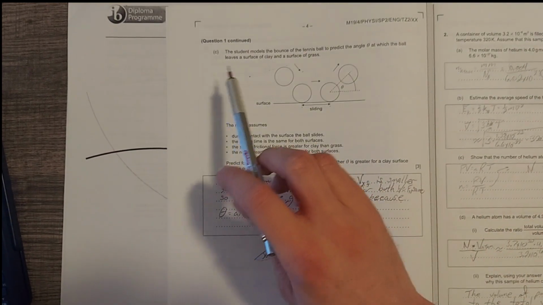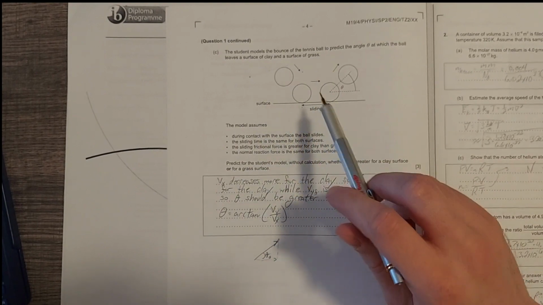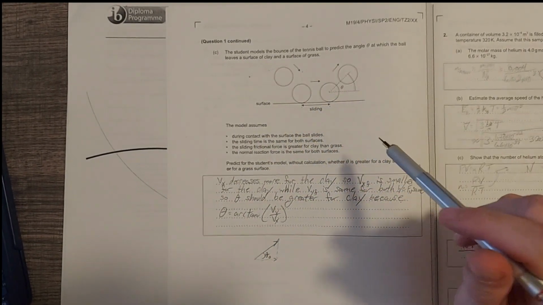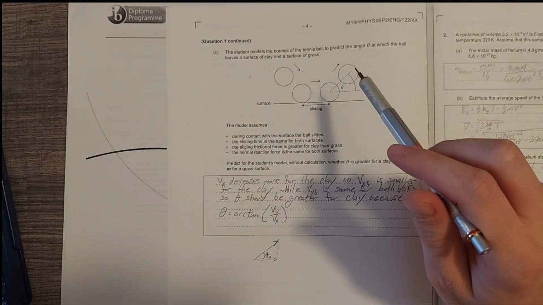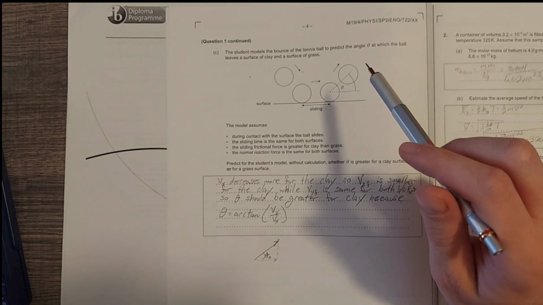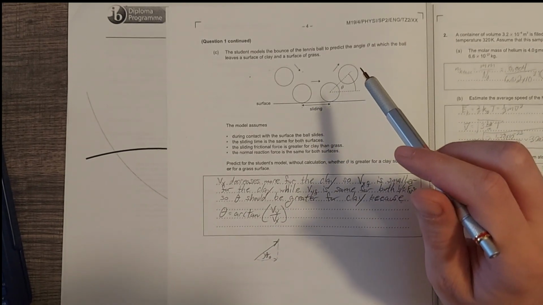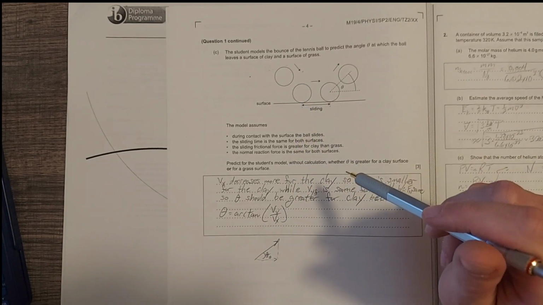Apologies. Okay, so now we're modeling the bounce of the tennis ball to predict the angle it'll have when it leaves the surface of clay or grass. I don't know who plays tennis on, well, I guess our tennis courts surfaces made of clay? Maybe they are. I've never heard of someone playing tennis on grass.